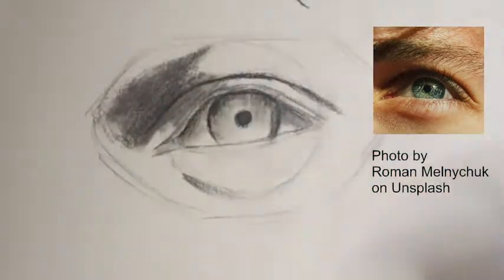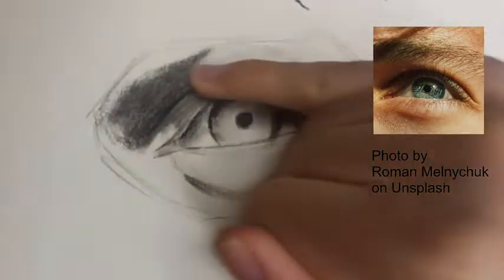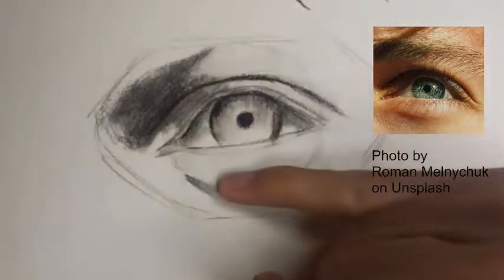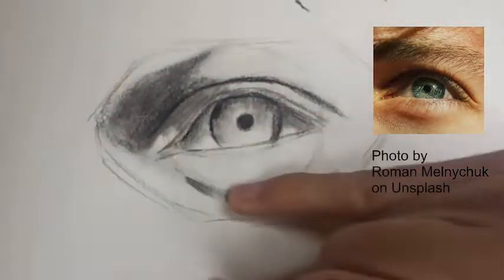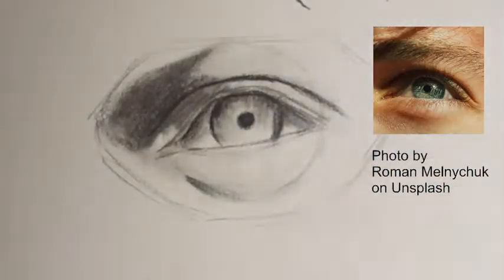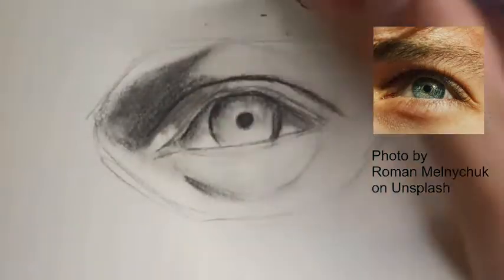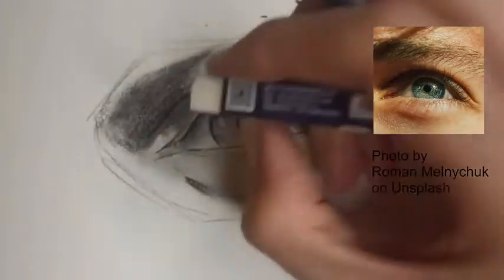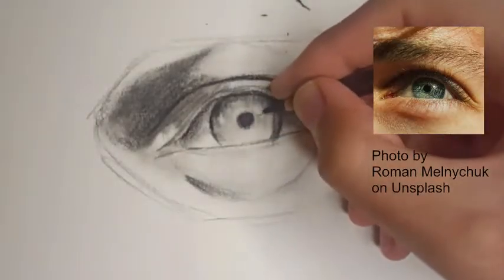I am applying shadings and shadings. You can also use your fingertip. Your fingertip can also apply shadings and blend. And never forget to leave the highlight. And this highlight appears because of the cornea.